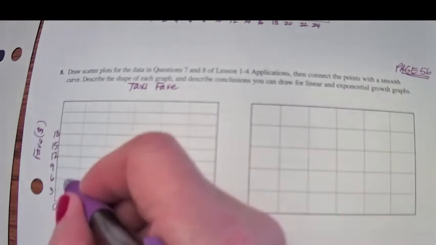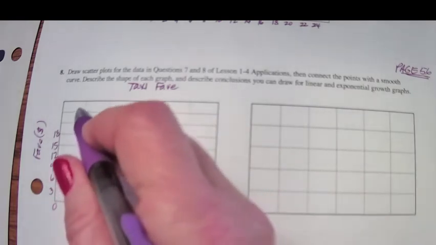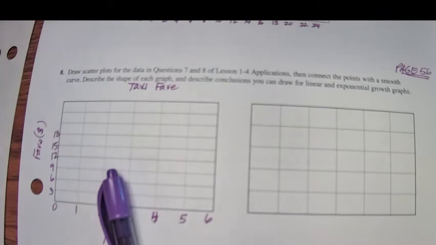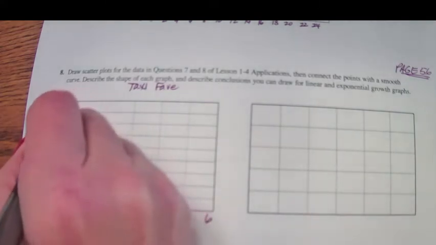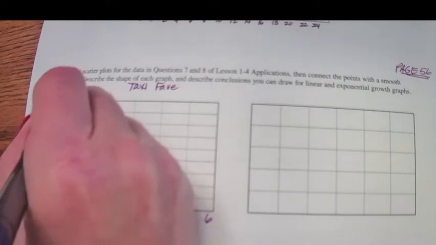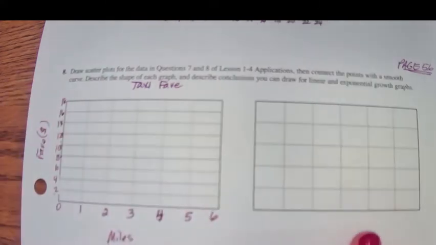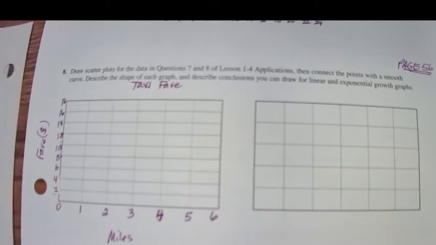You know what? I think I want to change that axis. And sometimes this does happen. I think this would be better if I went up by 2s rather than by 3s. Let's try. 2, 4, 6, 8, 10, 12, 14, 16, 18. Yep, that's going to be better. That will fit all my data and we'll spread it out a little more.